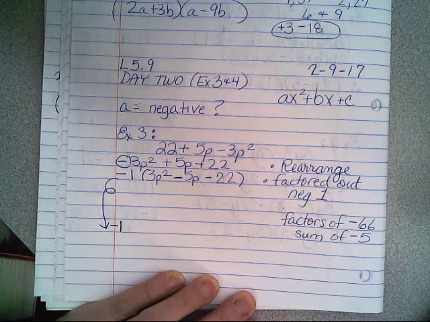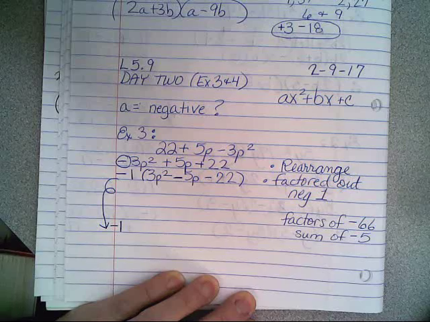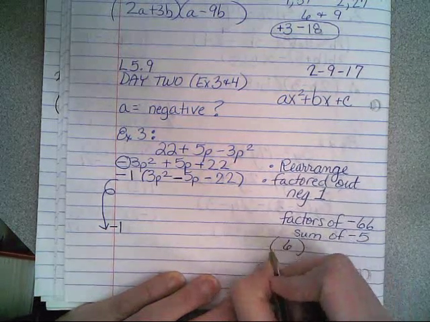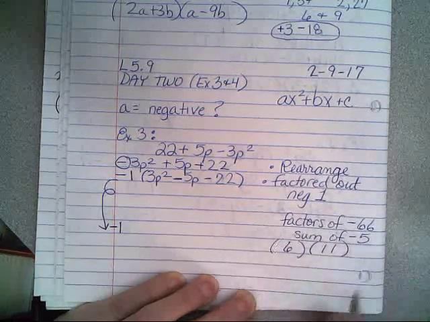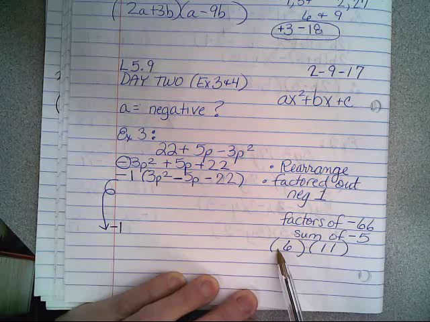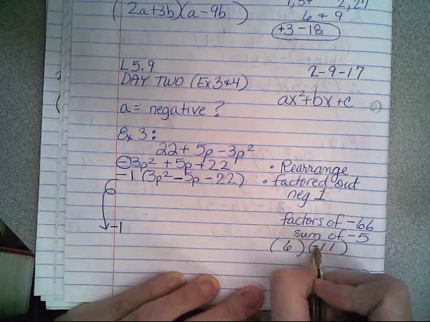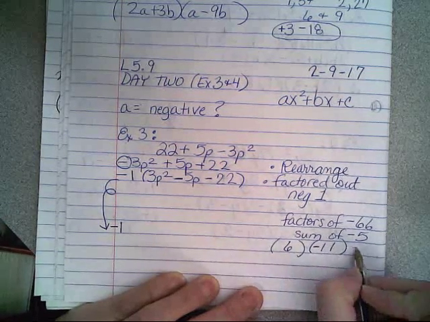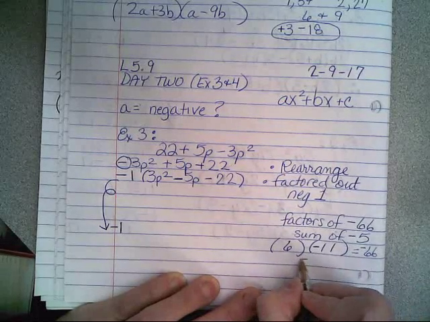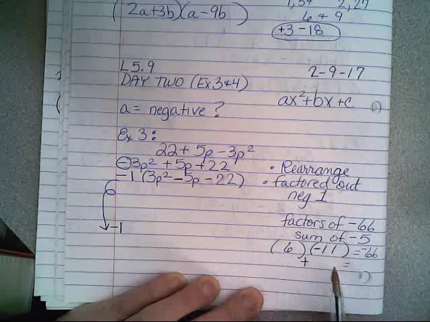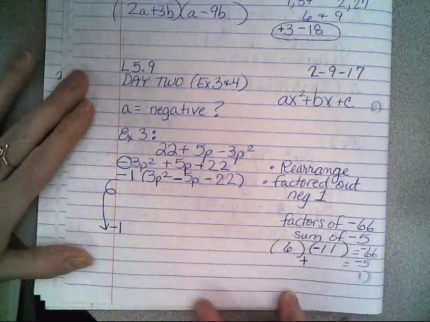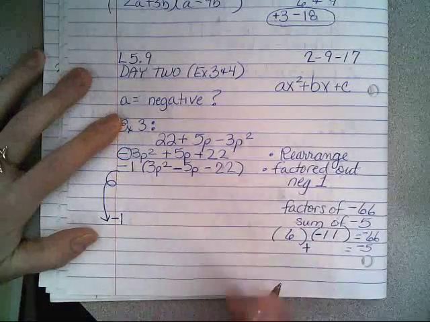How about 6 and 11? In order to make this a negative, one of these has to be positive, one has to be negative. If I make the 11 the negative, then not only do I get a negative 66 as my product, but their sum, because that's a bigger number, results in a negative 5. So that's the factors you want to use.